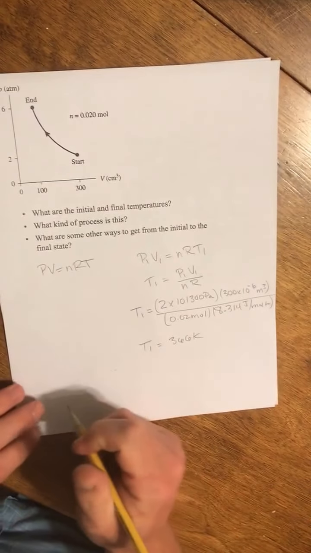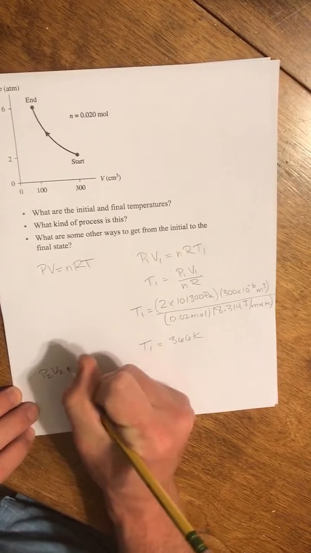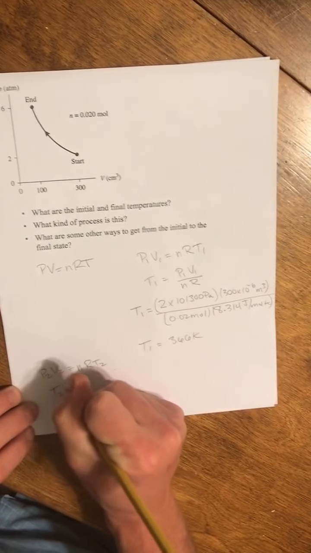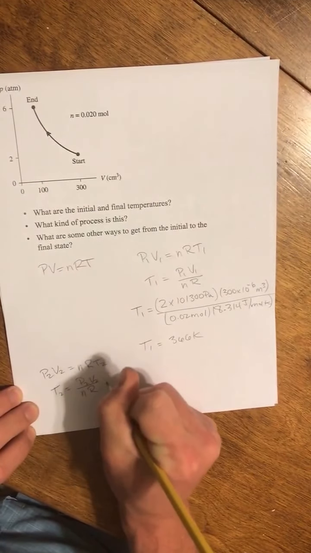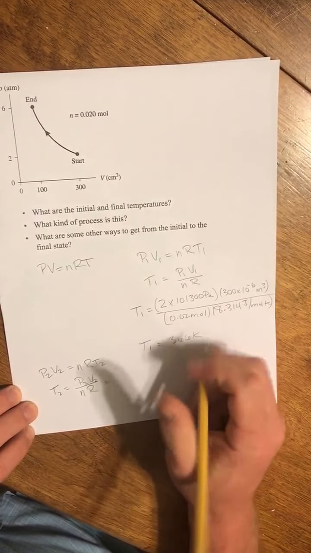And now we can repeat this process at the ending state. We're going to get that P2 times V2 is equal to nRT2, or T2 is equal to P2 V2 divided by n times R, which is going to be the pressure at point 2, which from the chart we read as 6 atmospheres.